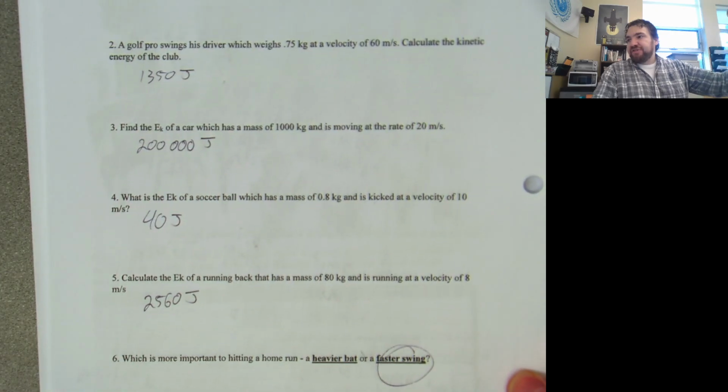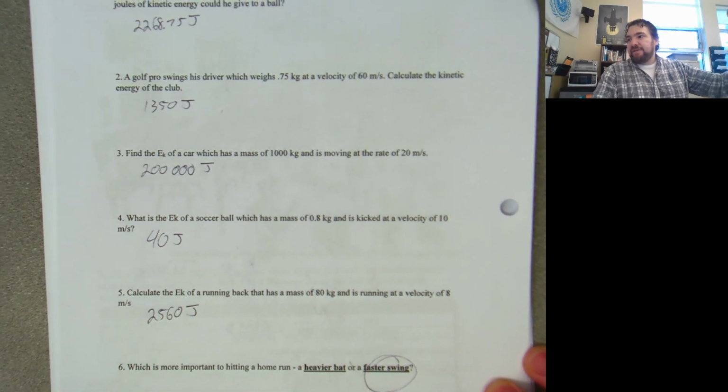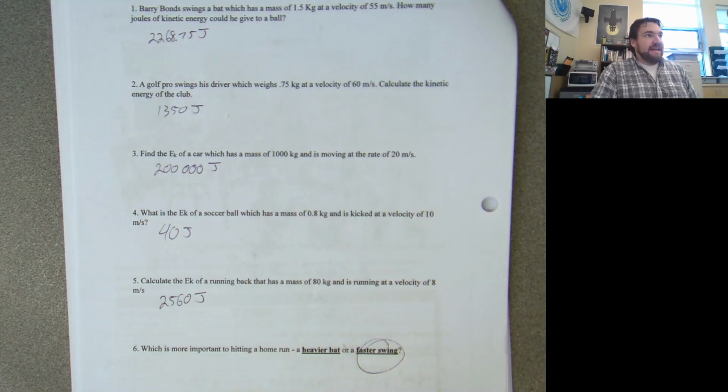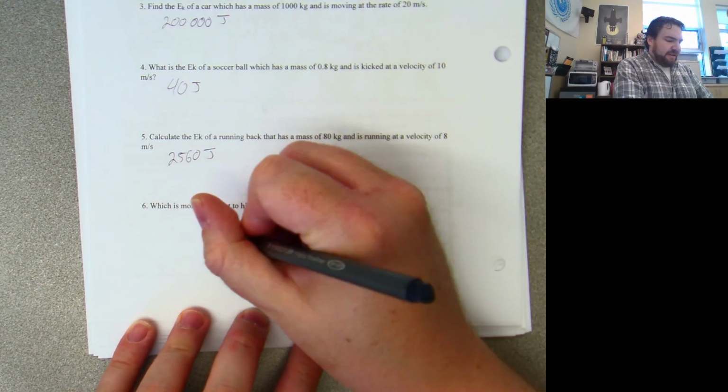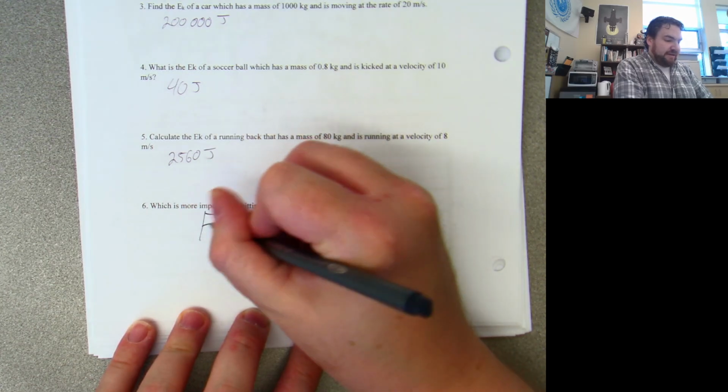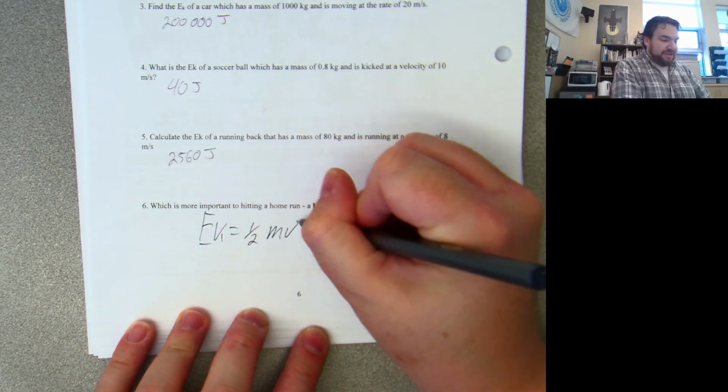Comments, questions, concerns. Is there anything anyone would like me to go over? Yes, I see that hand, Evelyn. Because if you look at the formula, the kinetic energy, EK, equals 1/2 mv squared.